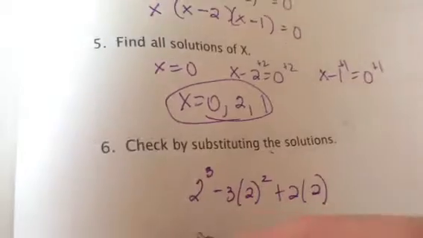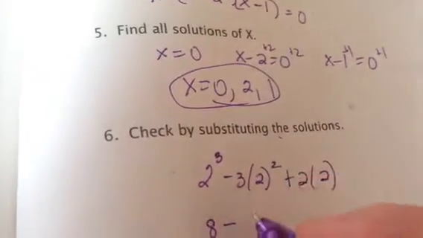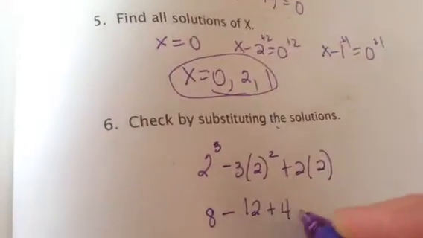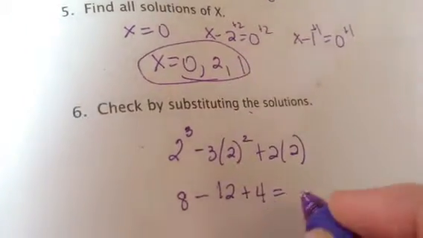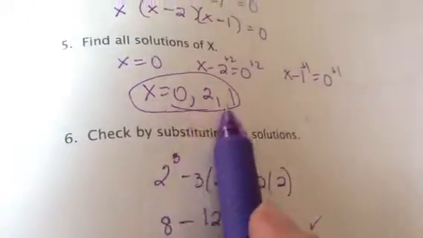So that's going to give me, what, 8? Make sure you do exponents first. That's 4. And 4 times 3 is 12. So that gives me what? Negative 4 plus 4, which is indeed 0. So check. So I just did one of them. Technically, you would need to do all of them. Plug them in. Make sure you get 0.